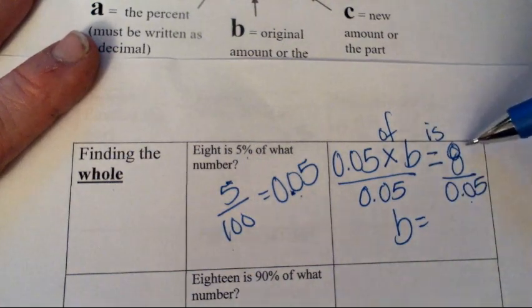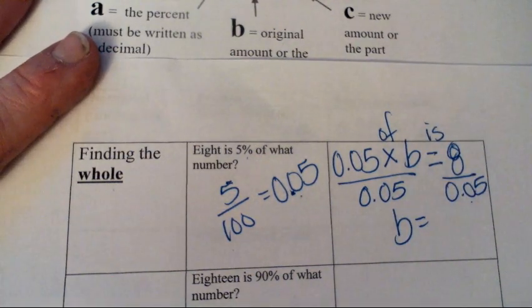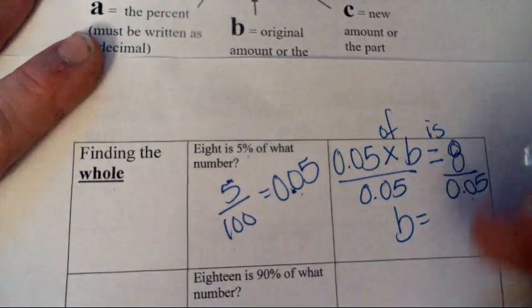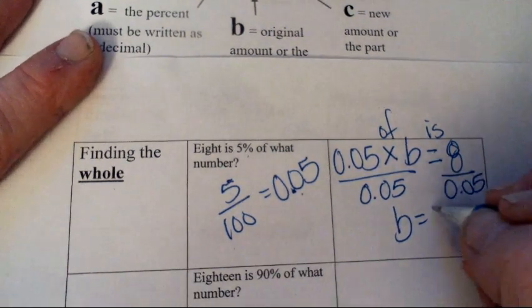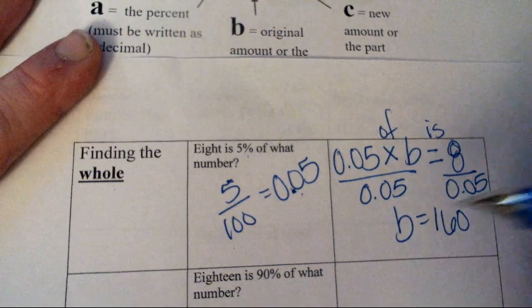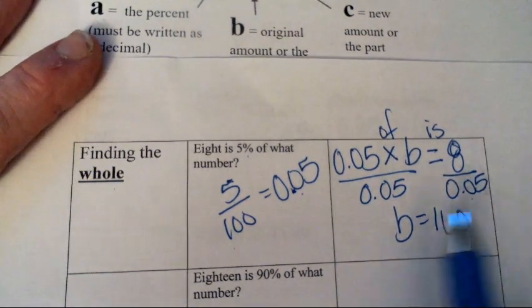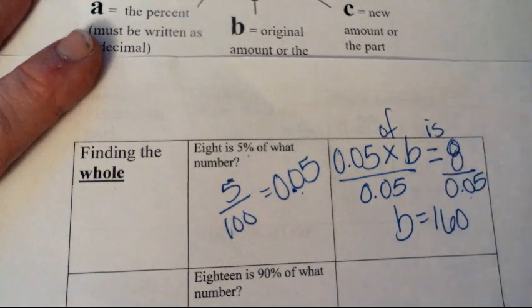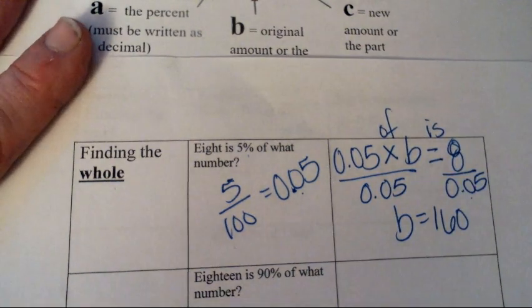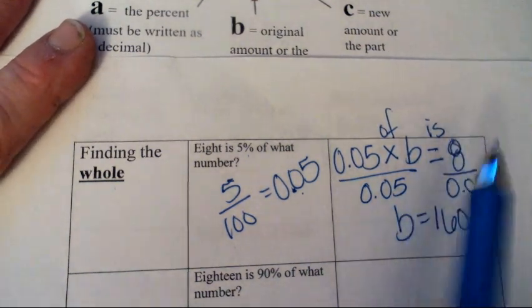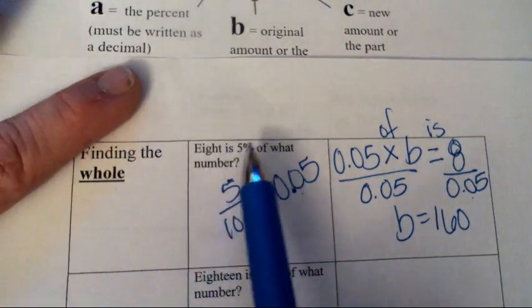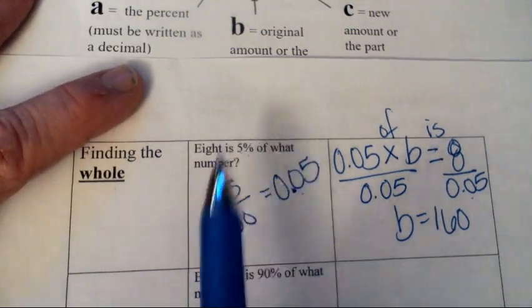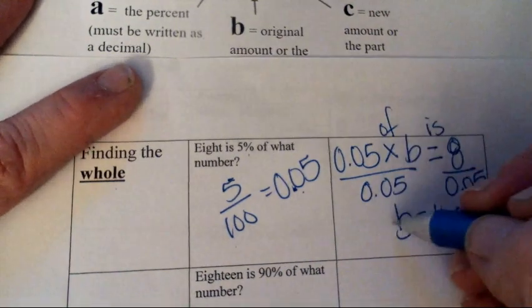Then we go over here. 8 divided by 0.05 is 160. Then we can always check it and figure out if 0.05 times 160 equals 8, and it does. So we just found that 8 is 5% of 160.